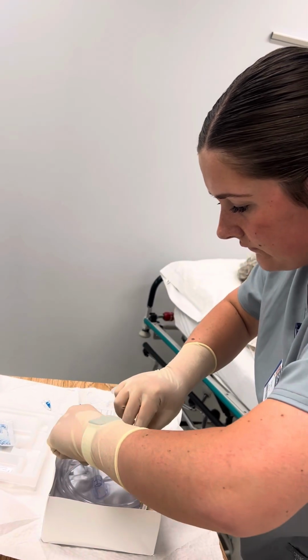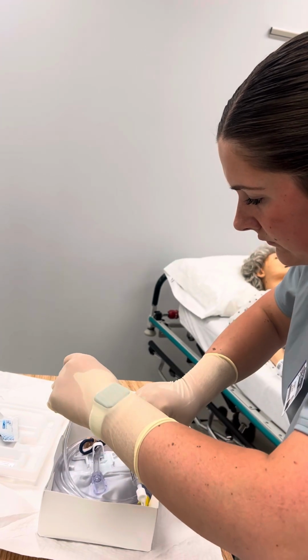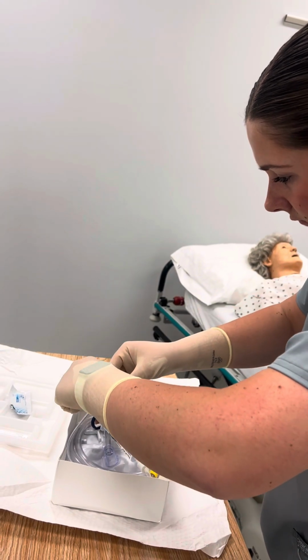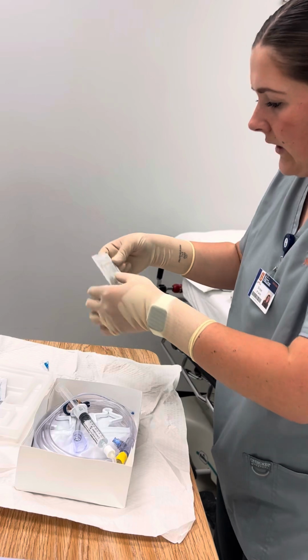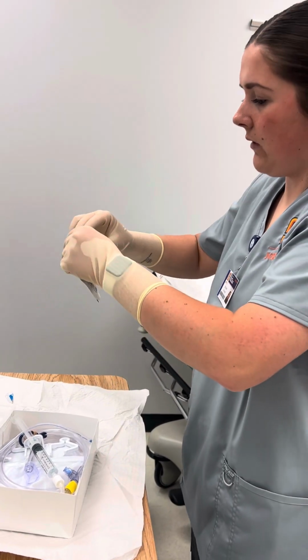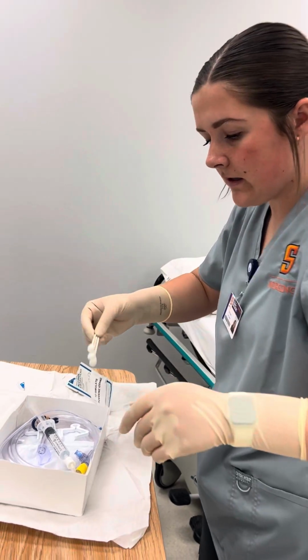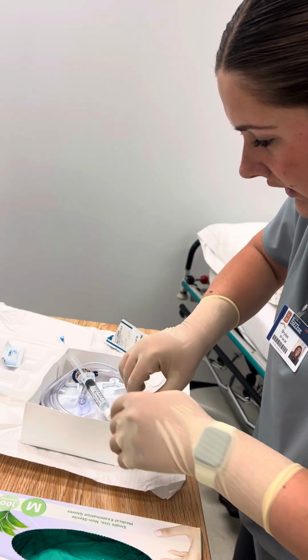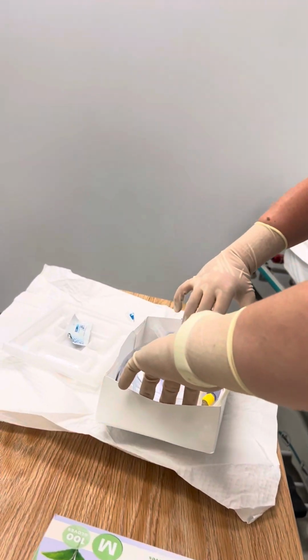And I'm going to just attach my flush really quick, for the bubble. And then these are my cleansing wipes. I'm just gonna get these ready. Okay, I'm gonna move this over to my patient.